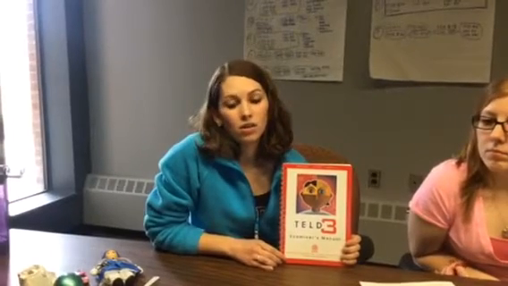This is the TELD-3, the Test of Early Language Development, and it is used to identify children that are significantly below their peers in early language development. It identifies strengths and weaknesses of children. It also documents progress being made in intervention, and it serves as a research measure in studying language development of young children, and it can accompany other assessments. The age range is 2 to 7 years, 11 months, and it is norm referenced.